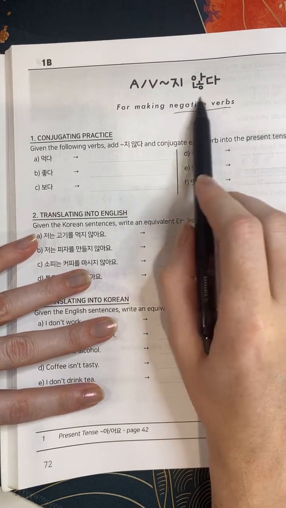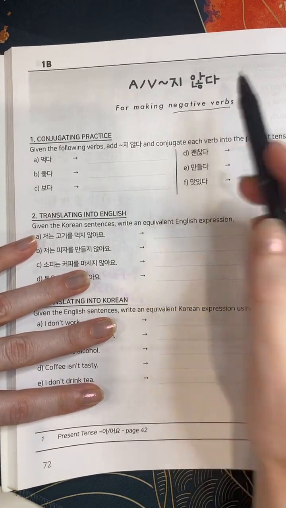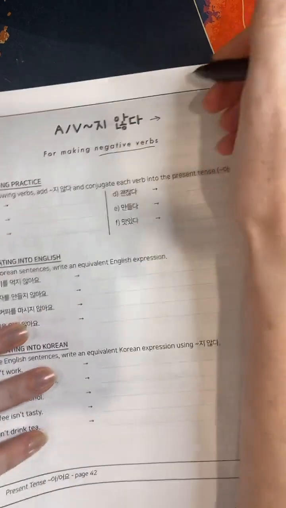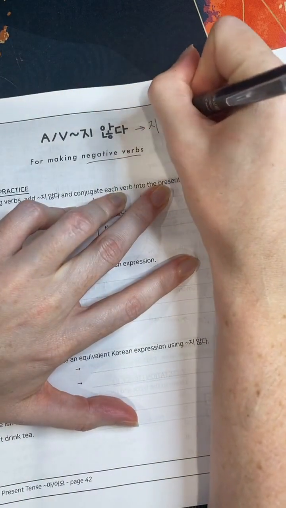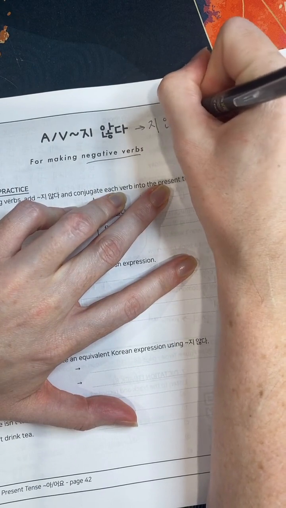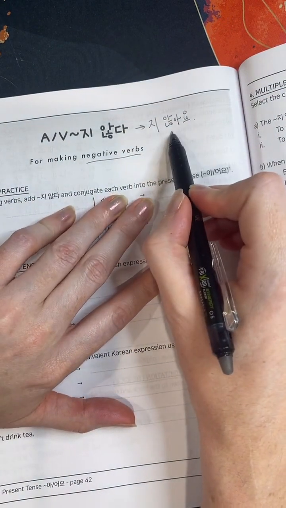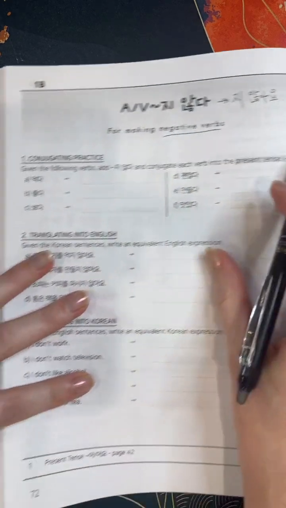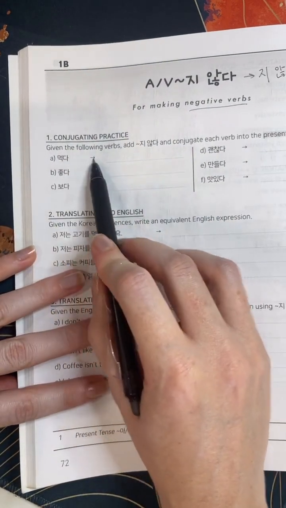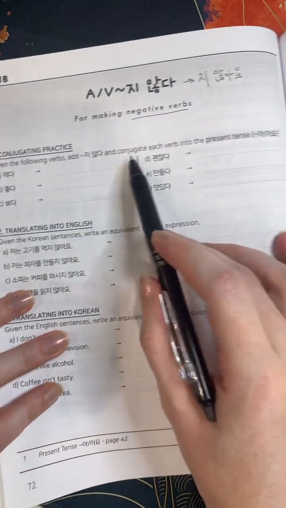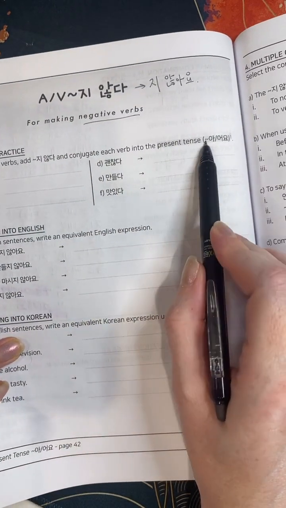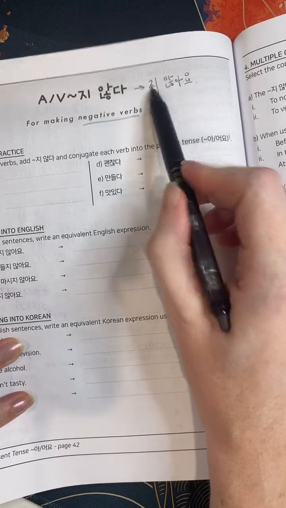And this is kind of in its base form. When the present tense, it becomes G an a yo. So G anayo is what it becomes in the present tense. So given the following verbs, add G anta and conjugate each verb into the present tense, which is this form right here.